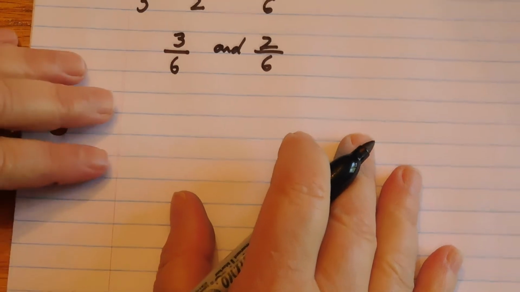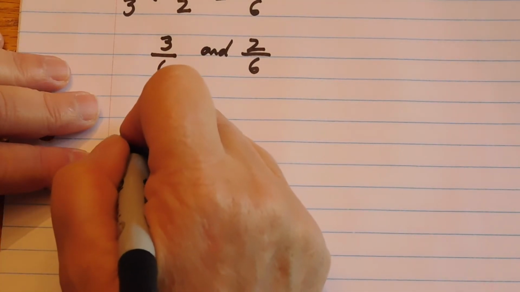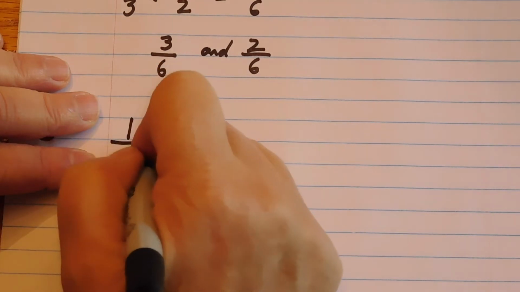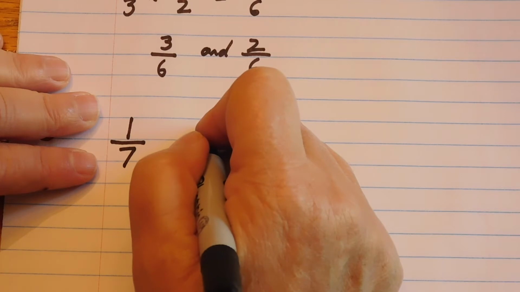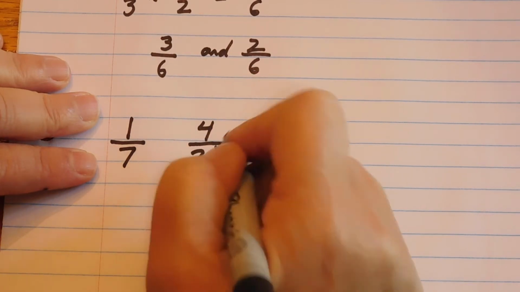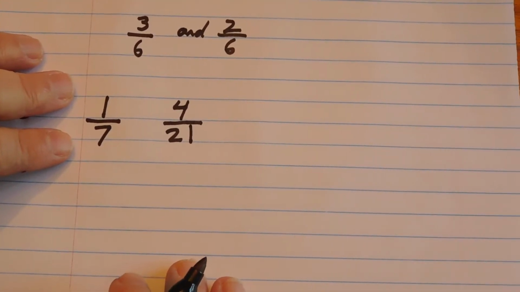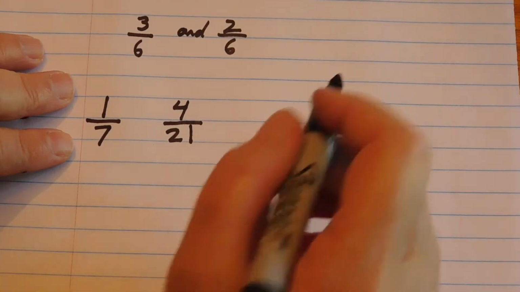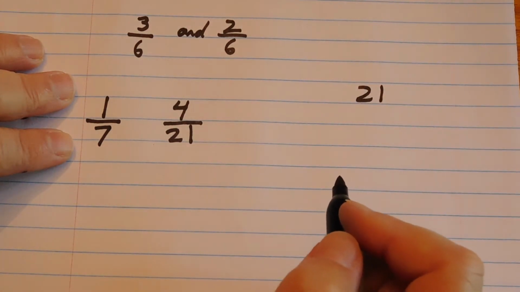Let's try a harder one. Let's suppose we had 1/7 and 4/21. Okay, so I'm going to look. The good news is we can do this one right from the beginning. If you think about that 21, that's the same as 3 times 7, right?